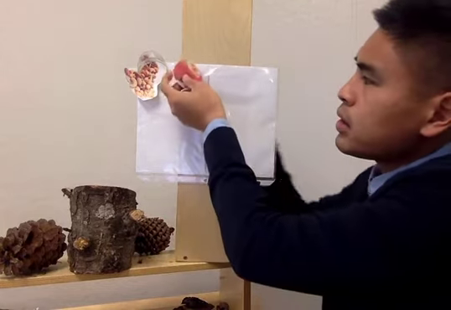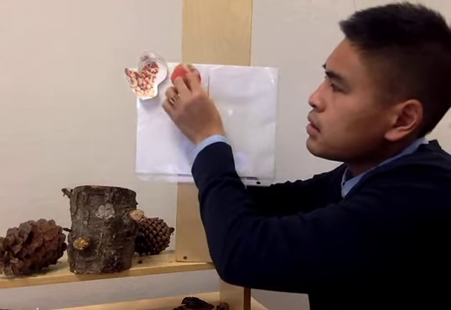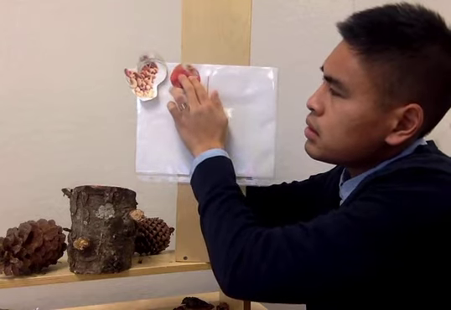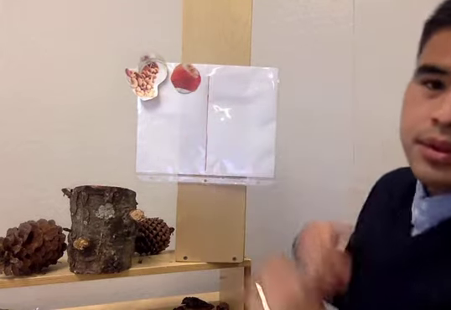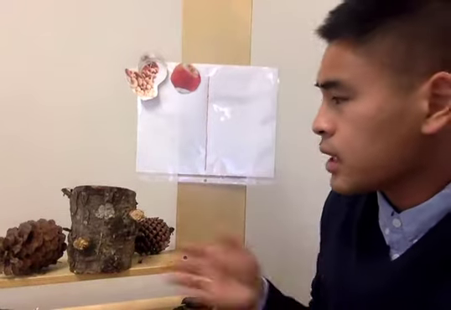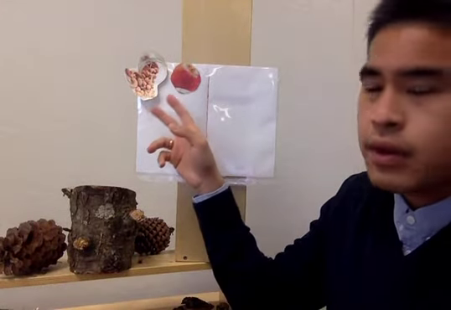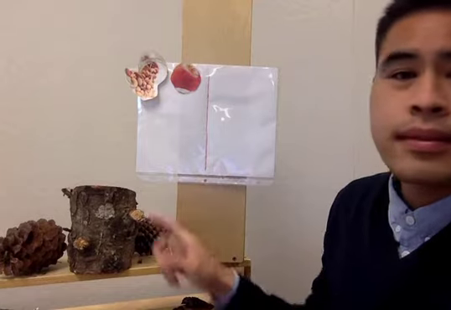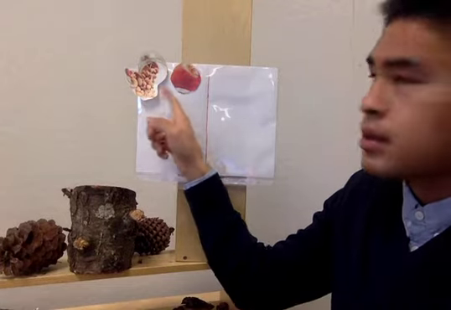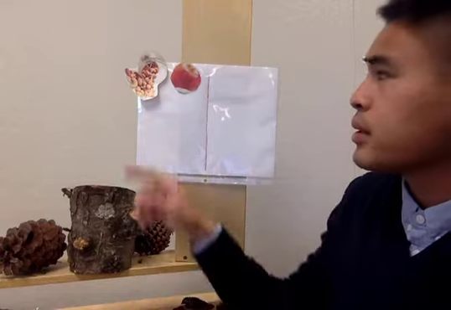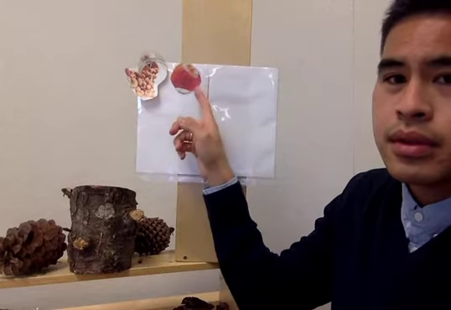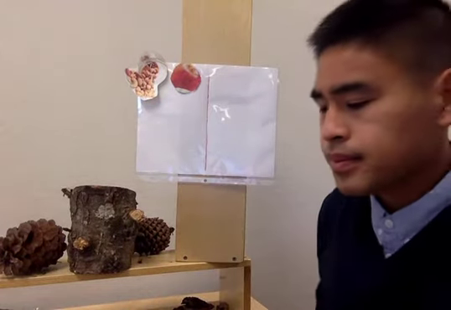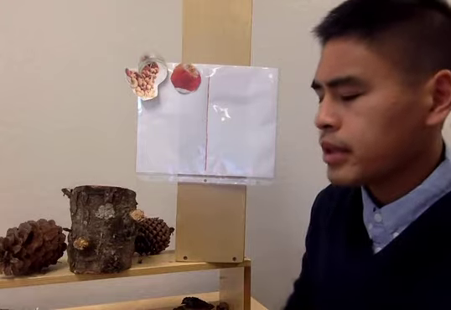So put this one on the left side so that we know that these are going to be the items that we have that attach to the tree. So how many items do we have so far that attach to a tree? Let's count. 1, 2, in Espanol, uno, dos. We have 2 items. Okay, let's keep on going.